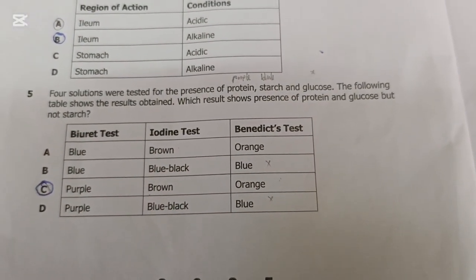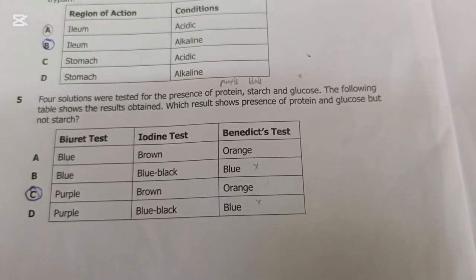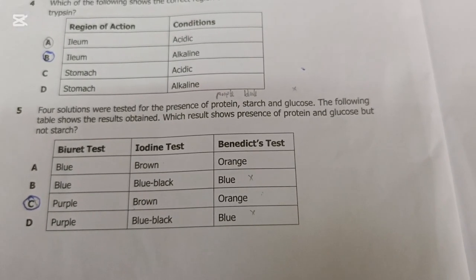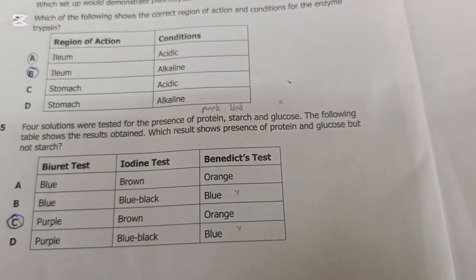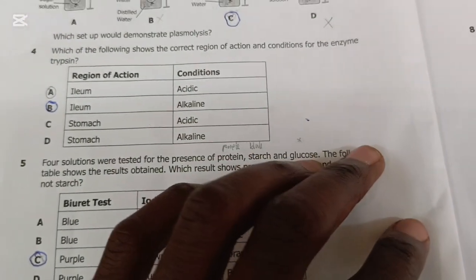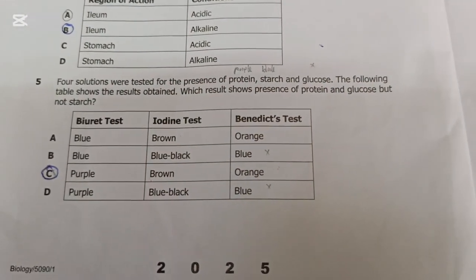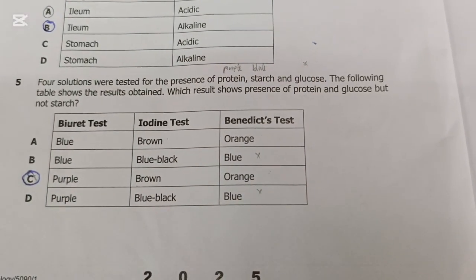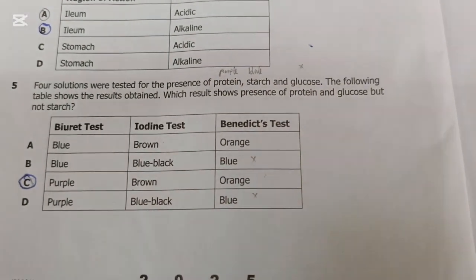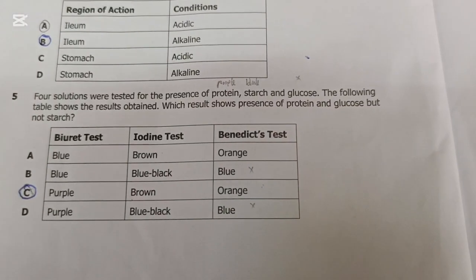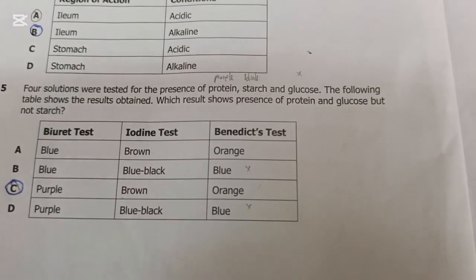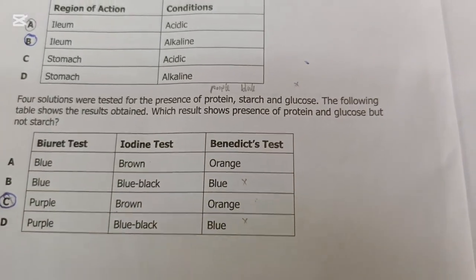Four solutions were tested for the presence of protein, starch, and glucose. The following table shows the results obtained. Which result shows presence of protein and glucose but not starch? So when you look at this kind of question, when you see blue-black, it is starch. So you don't want to go for B. The correct answer here is C. Okay, that is brown and orange. Okay guys.